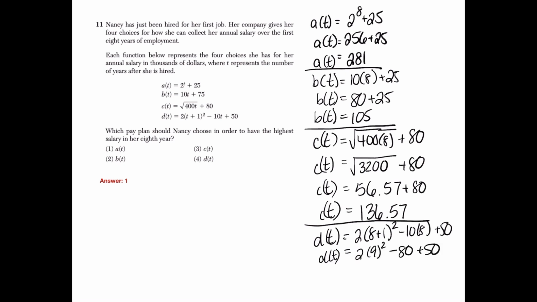So the first part is 8 plus 1 is 9, so 2 times 9 squared minus 80 plus 50. 9 squared we know is 81, so 2 times 81 is 162 minus 30, because I just combined the negative 80 plus 50, and that equals 132,000. So now that we have this, if it helps, you can put in the commas.